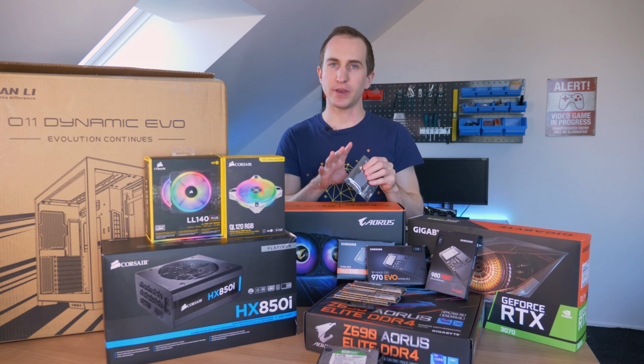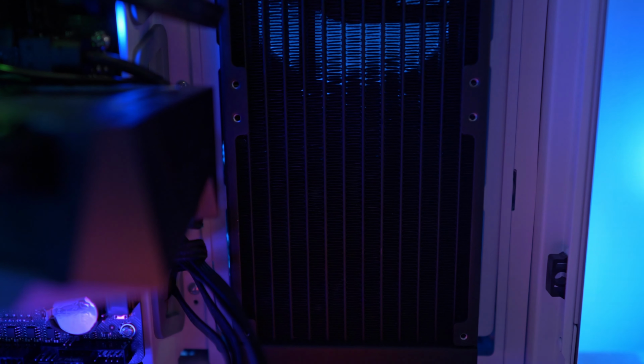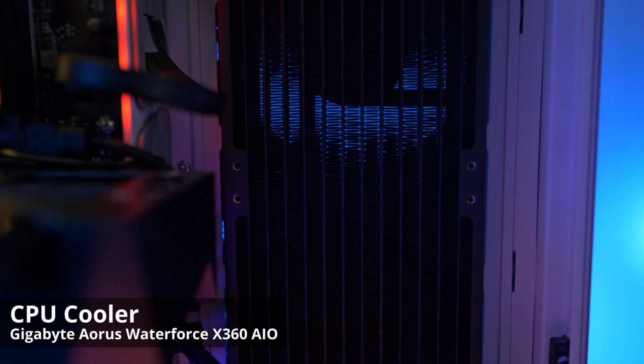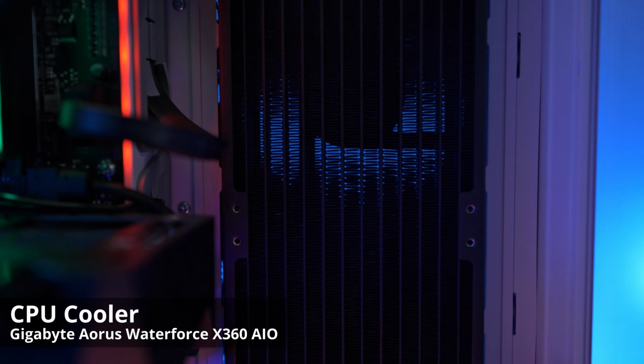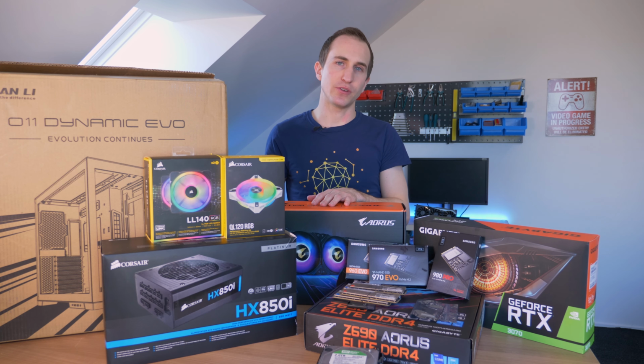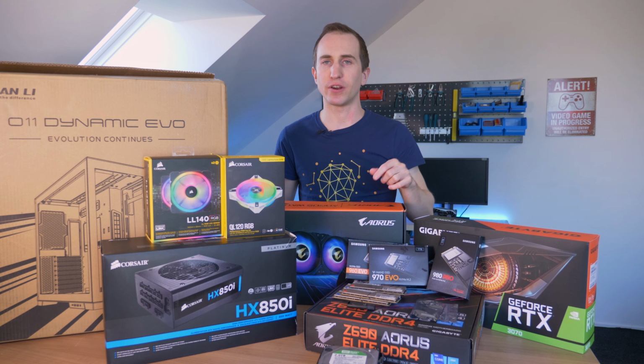Now, because this CPU can be a bit of a space heater, I also decided to go for a new AIO, and more specifically I selected the Aorus Waterforce X360, so this is a 360mm AIO, a pretty beefy AIO cooler which has a very nice LCD display on the front. So hopefully with this 360mm AIO cooler I'm going to be able to keep the temperatures of the i9-12900K in check.